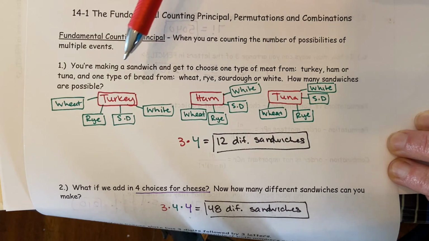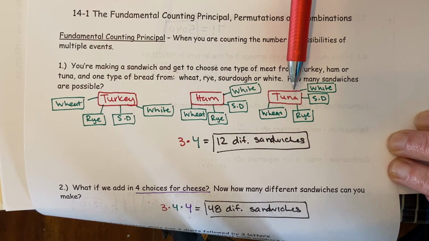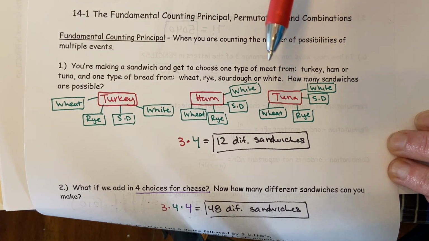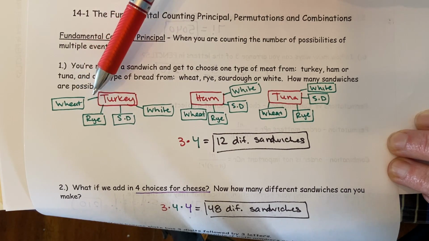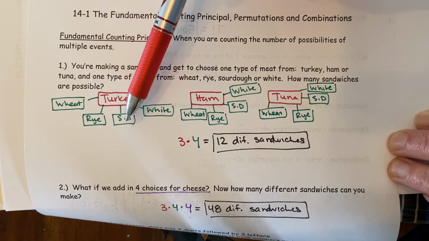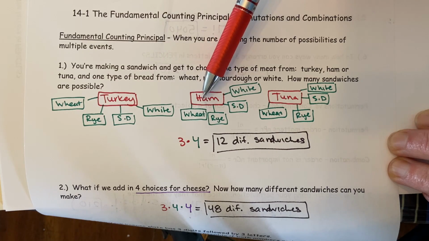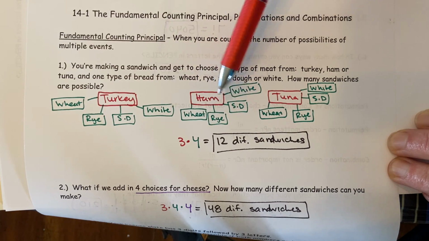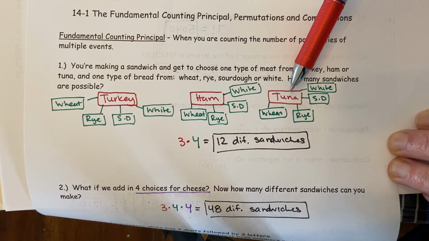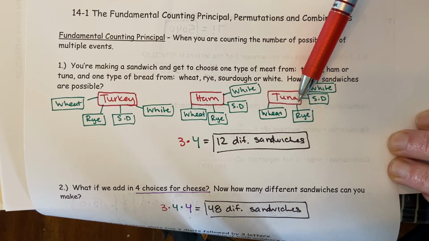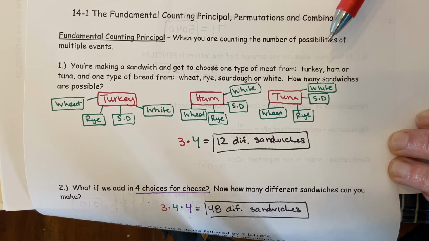So if we make a little table, we've got turkey, ham, and tuna as our 3 possible sandwiches for event number 1. Event number 2 is if I have bread. So I can have turkey on wheat, turkey on rye, turkey on sourdough, turkey on white. That's going to give me 4 sandwiches. I could also have ham on wheat, ham on rye, ham on sourdough, or ham on white bread. Another 4 sandwiches. I could have tuna on wheat, tuna on rye, tuna on sourdough, or tuna on white bread, and again, that's another 4 possibilities.